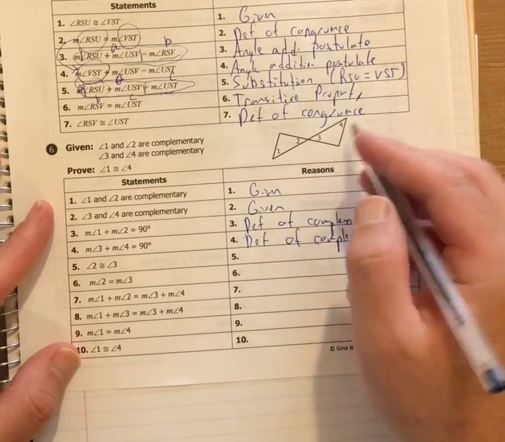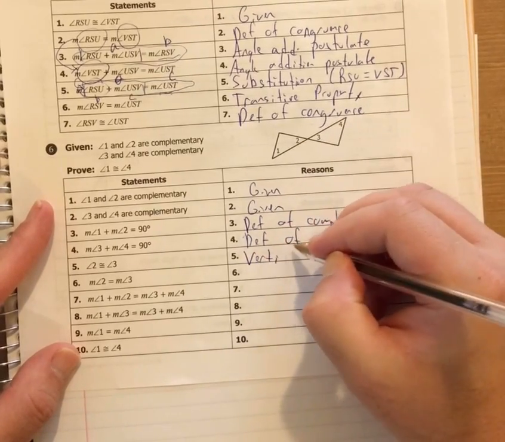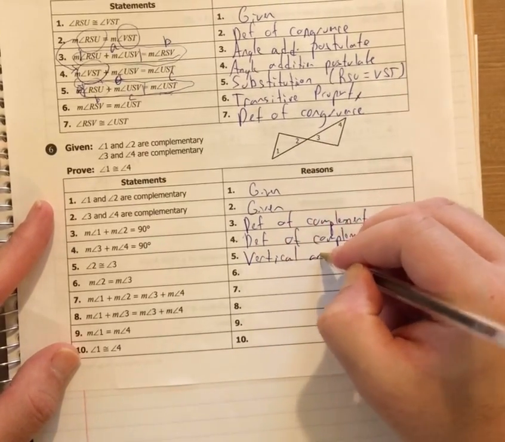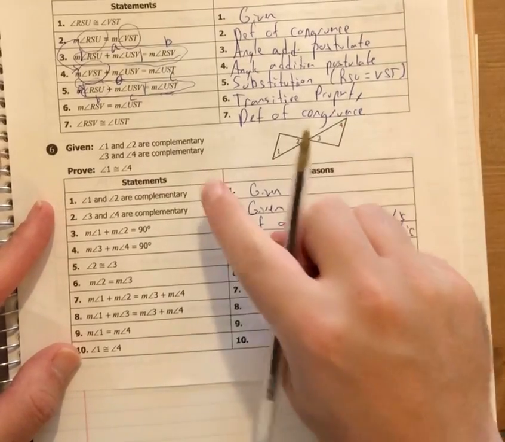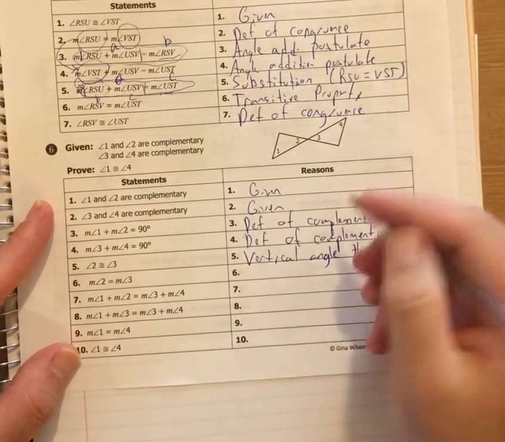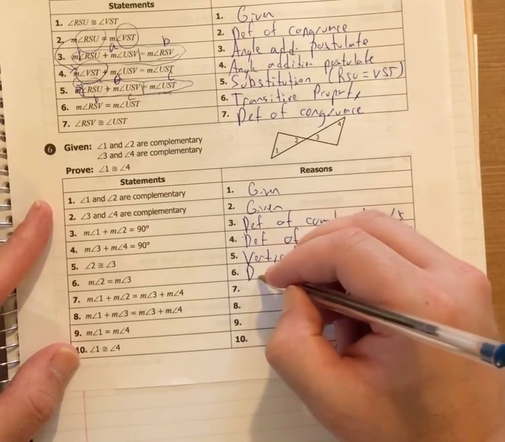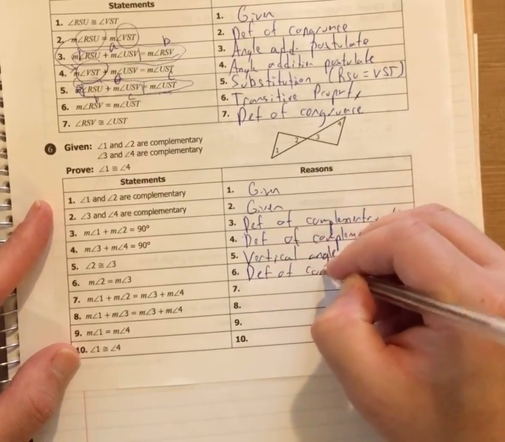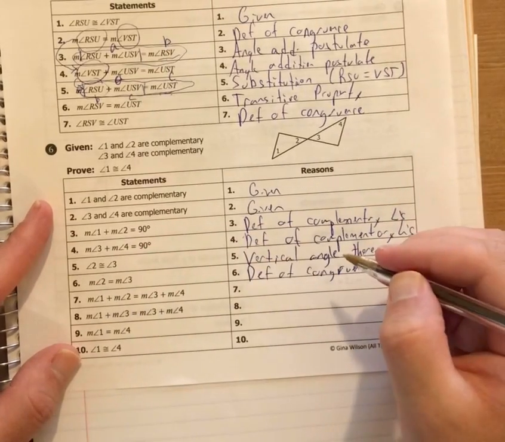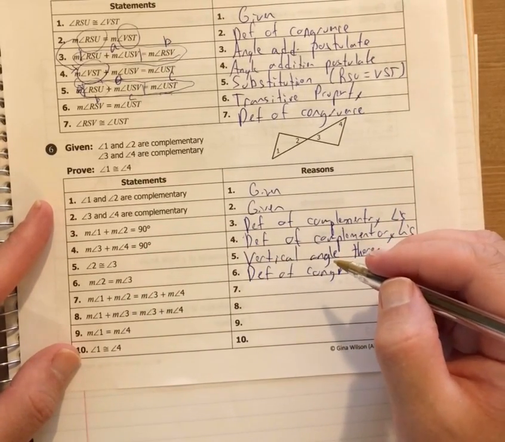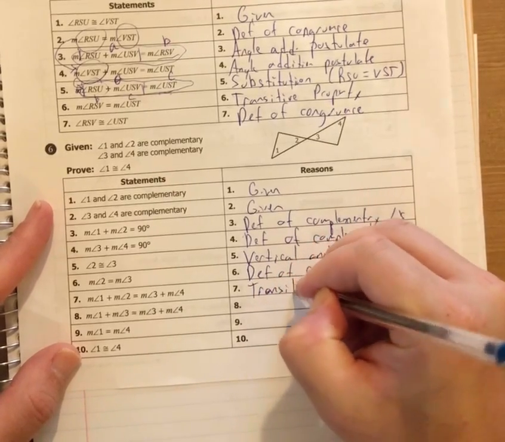2 is congruent to 3. Why are these two congruent to each other? Vertical angle theorem. This one comes up a lot. It's nice because it doesn't need to be given. We just know those two are vertical angles, therefore they are congruent to each other. Then this one is just definition of congruence. We did that so we can use this for substitution or transitive property. All right. Then we have here, this is transitive property, okay?